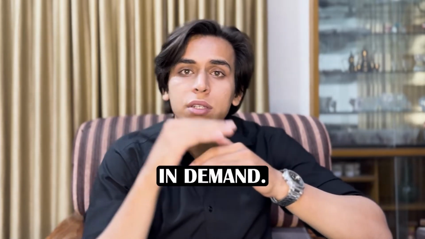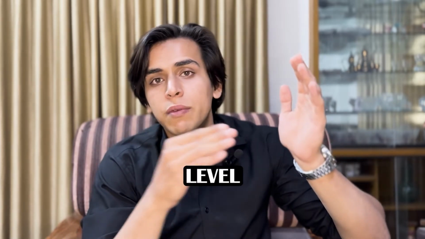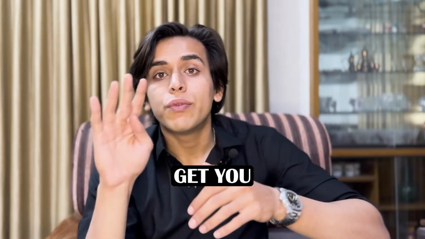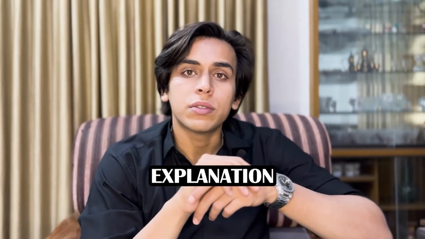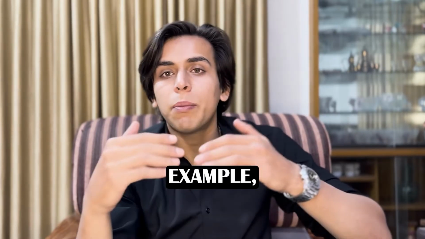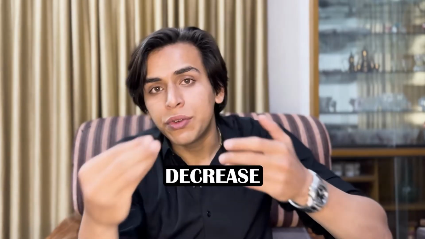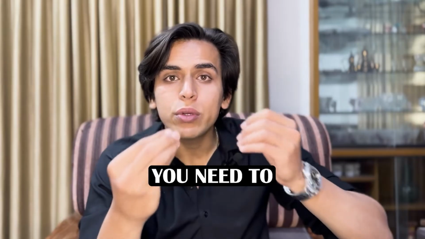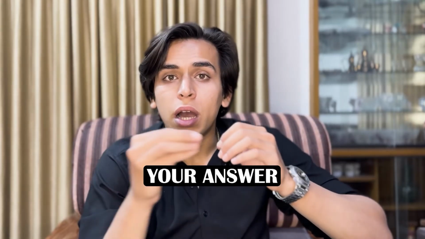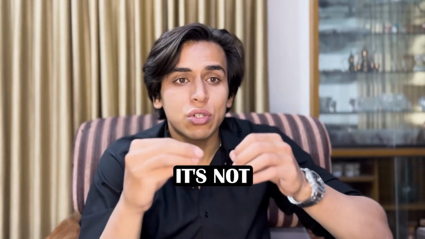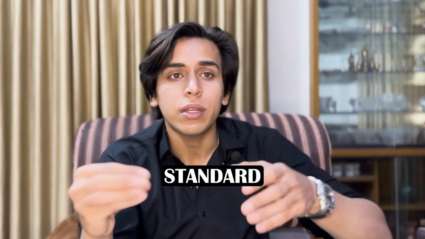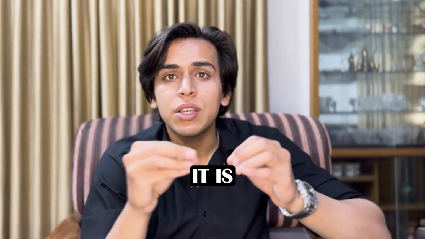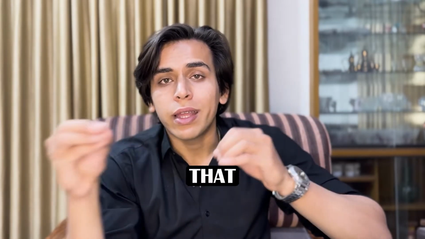Then you'll show the increase in demand. You'll show an increase in price level and an increase in equilibrium quantity. This will get you 4 marks. 2 marks are for explanation. You have to give an example. For example, there's an increase in income or a decrease in direct tax, or let's say an increase in the price of a substitute. So you need to give an example. Otherwise, your answer is useless. It's not good. It does not have any standard. Yes, it will help you gain marks, but it does not have the quality that the examiner wants.